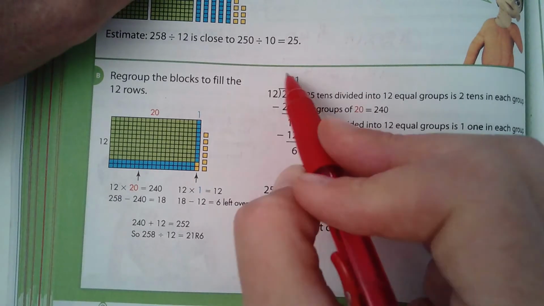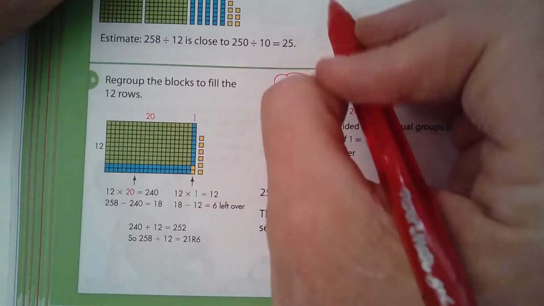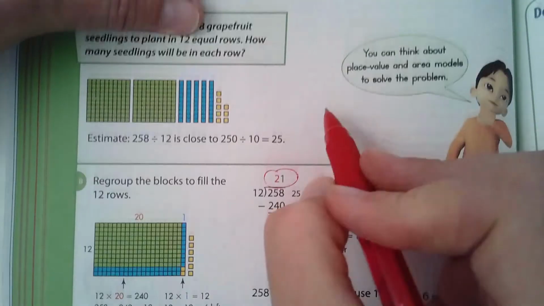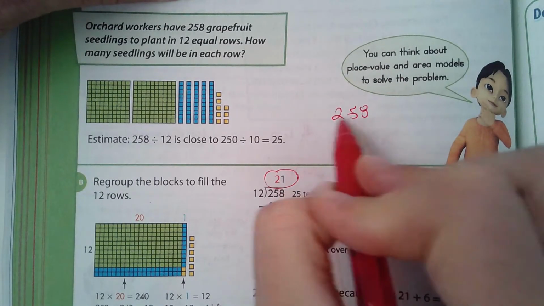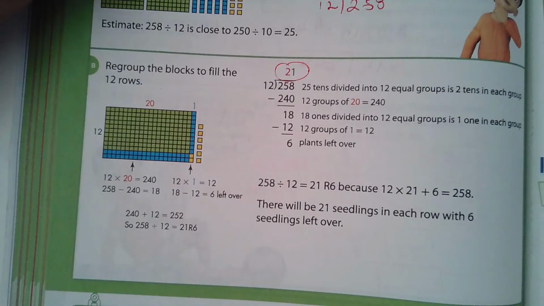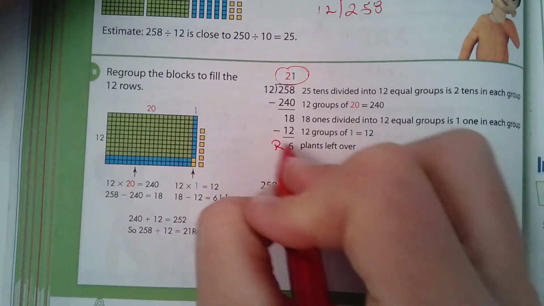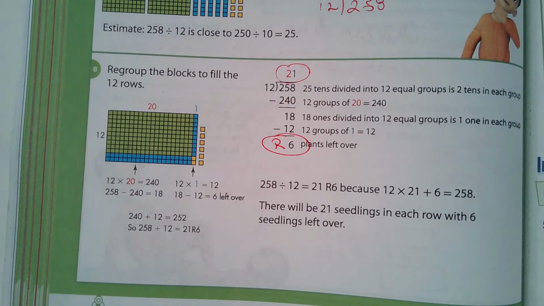And you can see that the answer's 21, because what are we doing here? We're dividing 258 by 12. And so when they do that, you can see that you get a what? Remainder. Okay, and the remainder is 6.